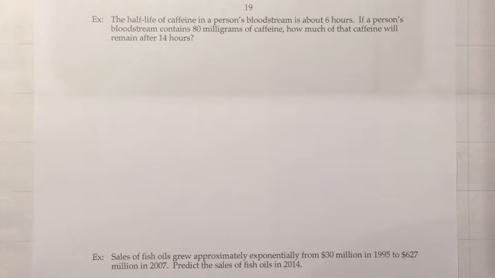So in the previous page we did a half-life problem. In that one they were talking about the amount of the substance being measured in percent. Here with the caffeine they're doing it in milligrams. So we have to pay attention to that difference, but other than that it's going to be a very similar problem.